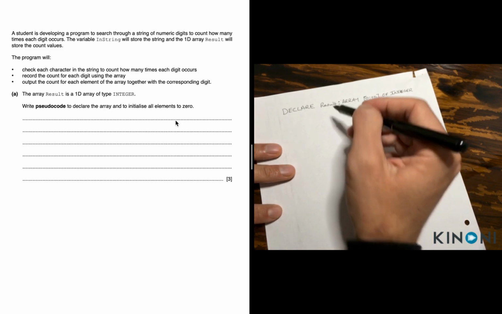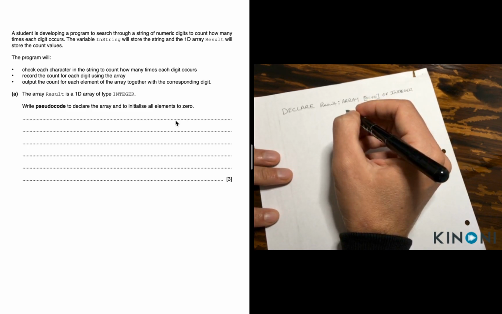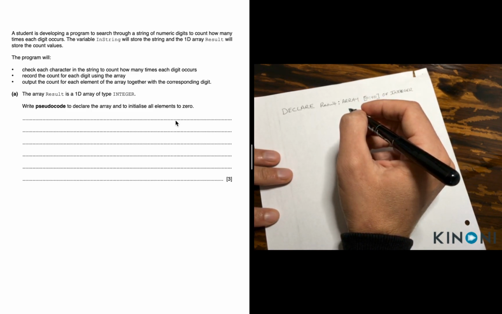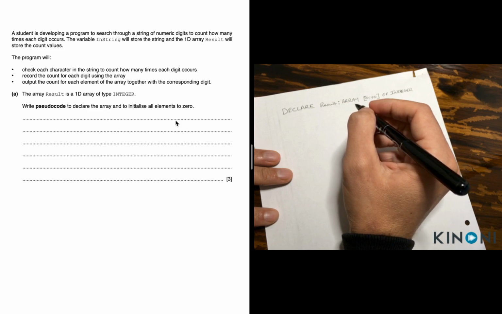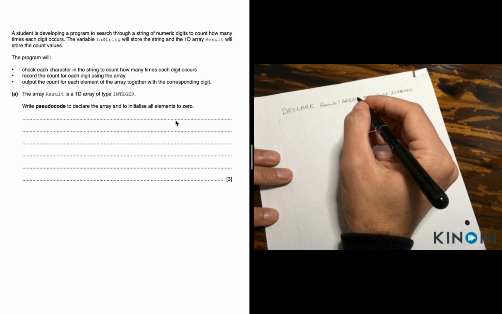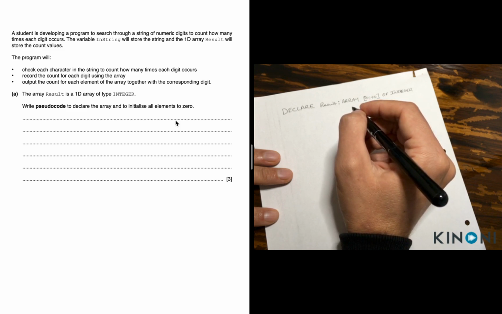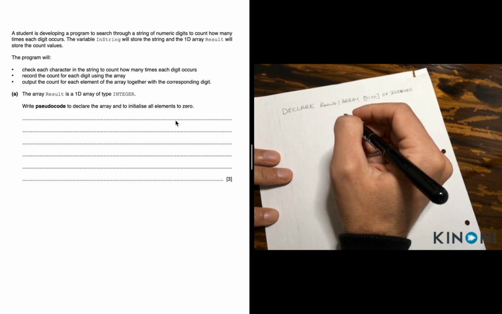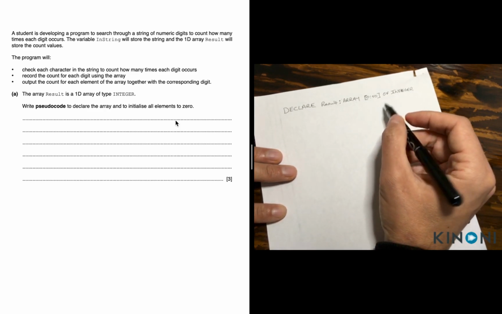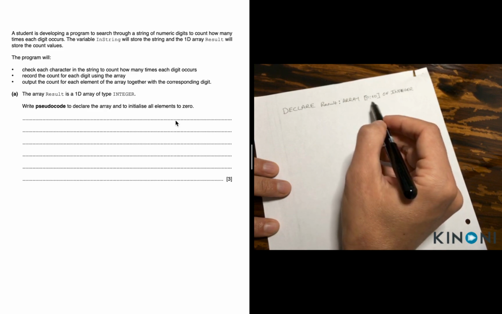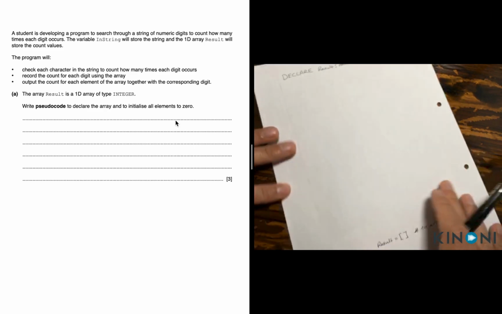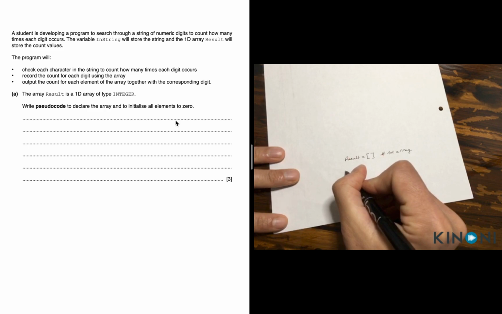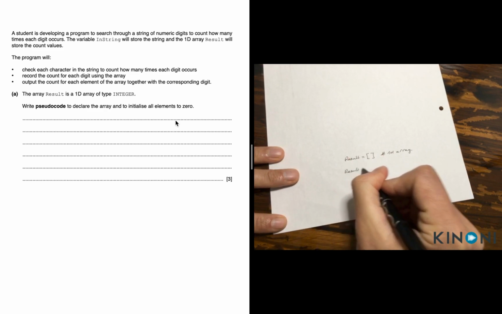So if we just go through the question again, a student is developing a program to search through a string of numeric digits, count how many times each digit occurs. The variable in string will store the string, and 1D array result will store the count values. Check each character in the string to count how many times each digit occurs. Record the counts using the array. Output that. Okay, so how do we initialize these all to be 0? What we kind of want is, if you imagine in Python, we want something like this.